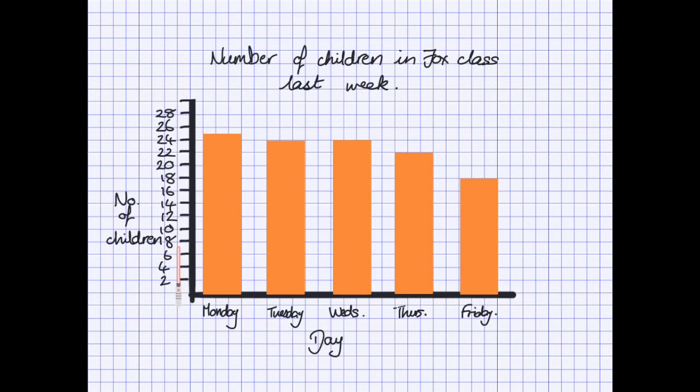My scale goes up in evenly spaced lines and evenly spaced values, so we're going up in 2s. My bars do not touch each other because each day is a completely separate category. There is no overlap. So we can see from Monday that there were 25 children, halfway between the 2, 24 on Tuesday, 24 on Wednesday, 22 on Thursday, and then 18 of us on Friday.